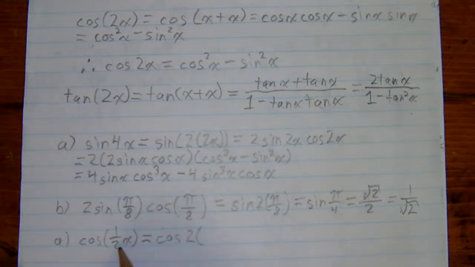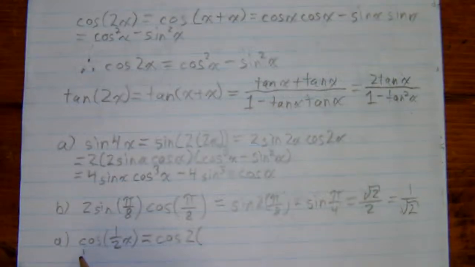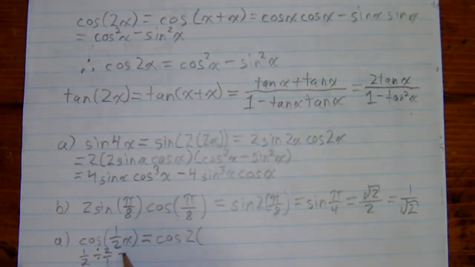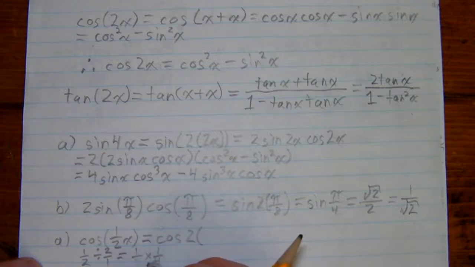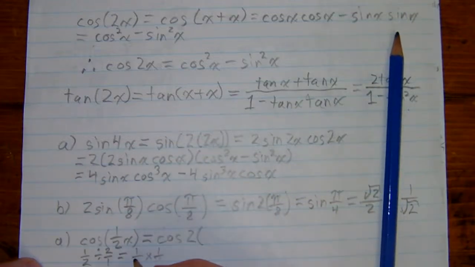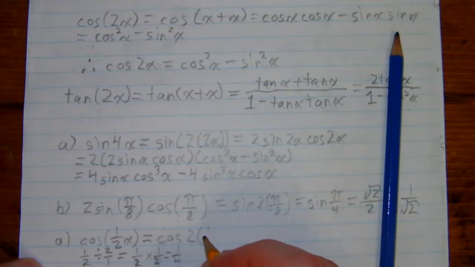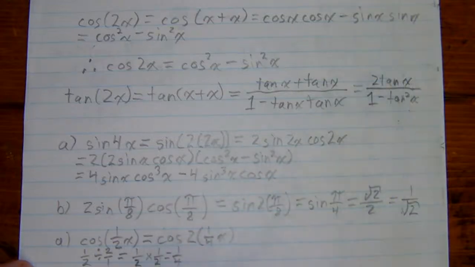Well, anytime you get one of these and you're not sure, you can just do 1/2 divided by 2, which is 2 over 1. And we know from our fraction math, we're going to flip and multiply. So, oops, sorry, we'll get 1/2 times 1/2, which is 1/4. So 2 times 1/4 x is equal to 1/2 x.